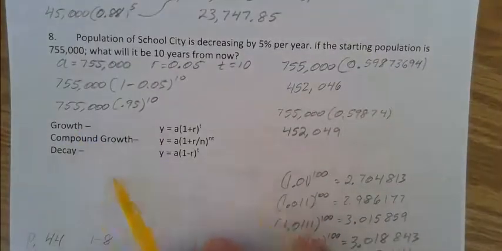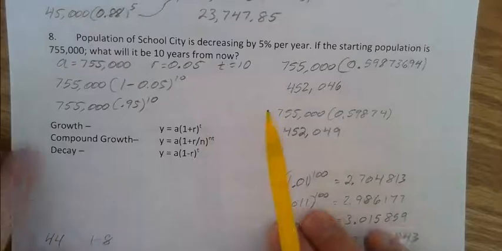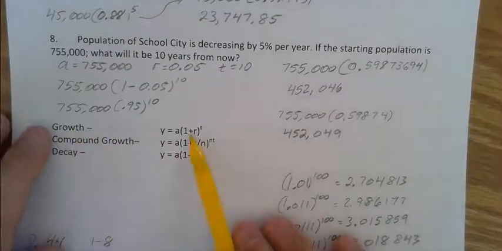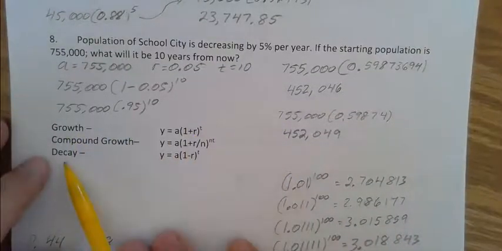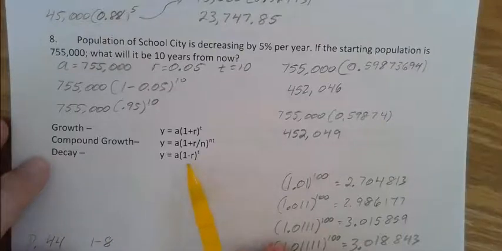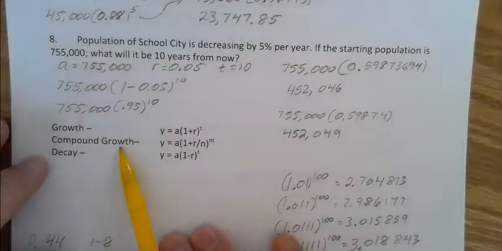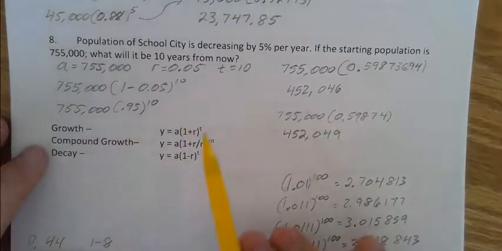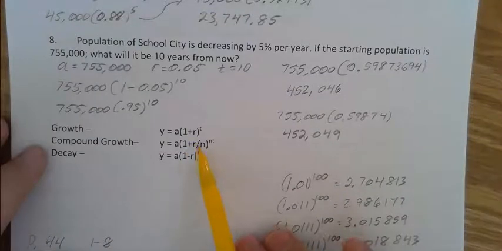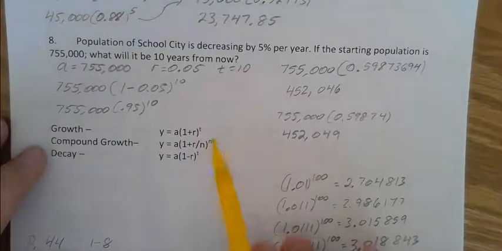Now, here are the 3 formulas. So if they're talking growth, it's the 1 plus r. Decay, it's the 1 minus r. And the compound growth, the way the real world usually factors, especially in the financial world, then it is the 1 plus r over n, to the nt.